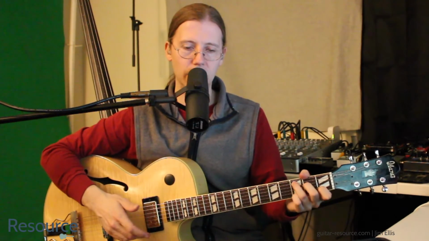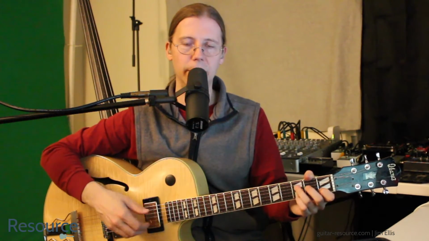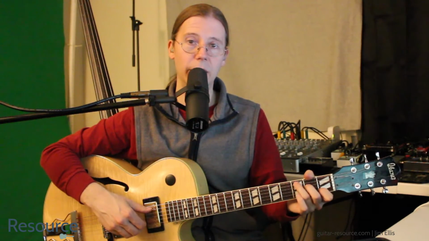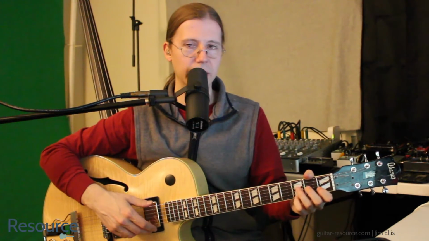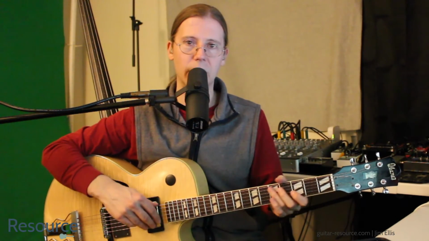And then other things that will work out in the future is to play melodies as you're playing a pattern below. So that will take place oftentimes on the first couple strings.